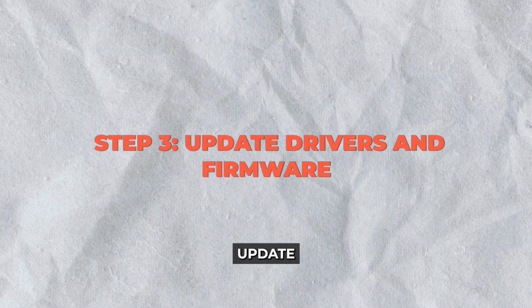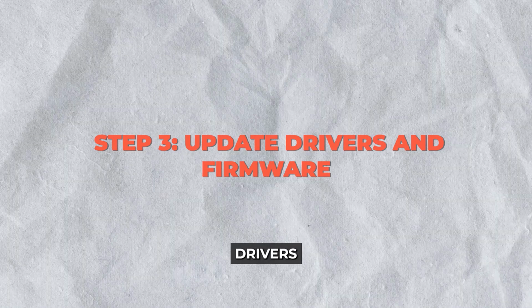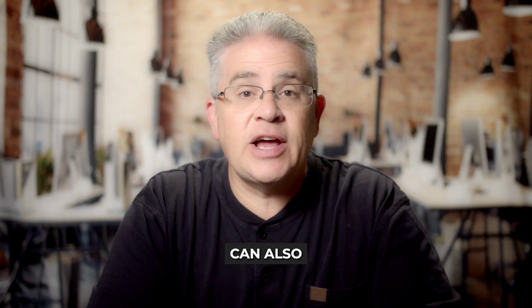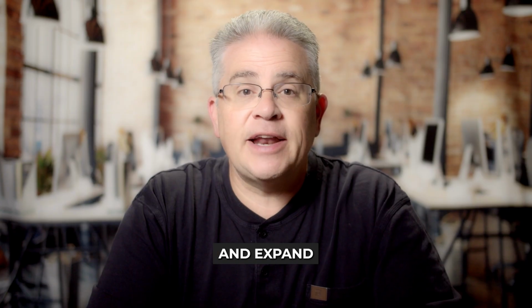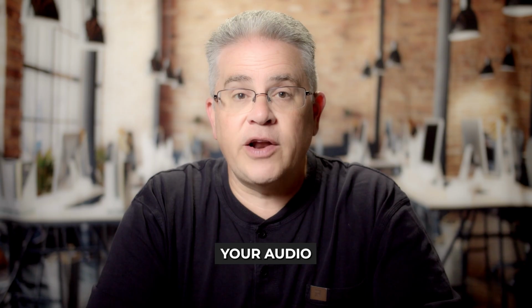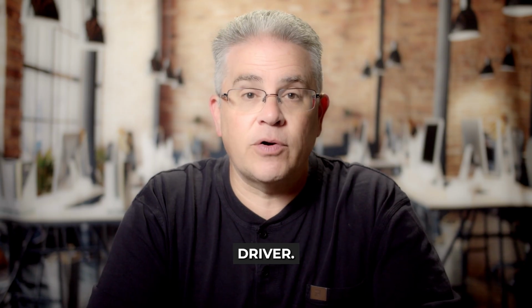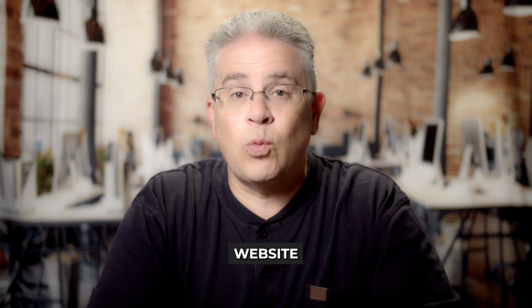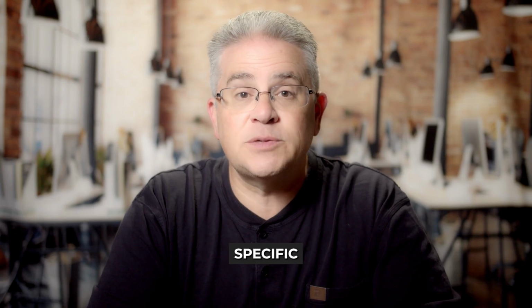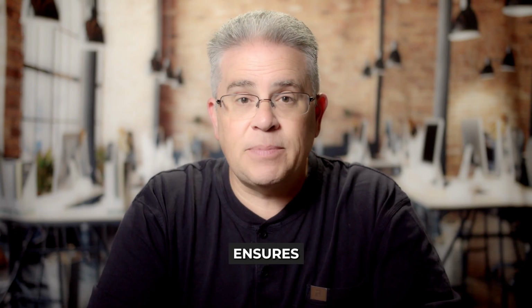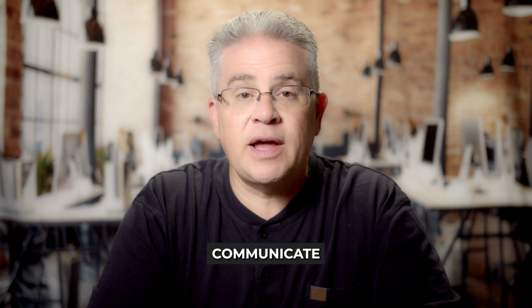Step 3. Update drivers and firmware. Keeping your drivers and monitor's firmware up to date can also solve the sound issues. For Windows, go to Device Manager and expand the Sound, Video, and Game Controller section. Right-click on your audio device and select Update Driver. You can also visit LG's official website to download and install any available firmware updates for your specific monitor model. This step ensures that your devices can communicate effectively.